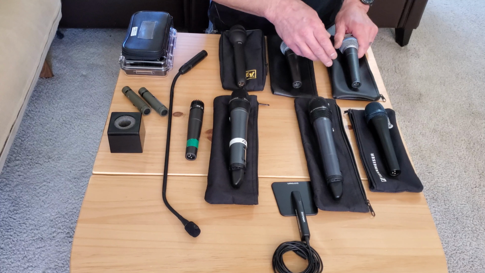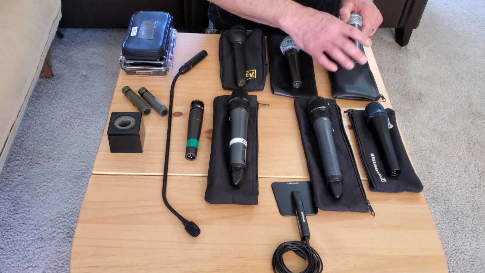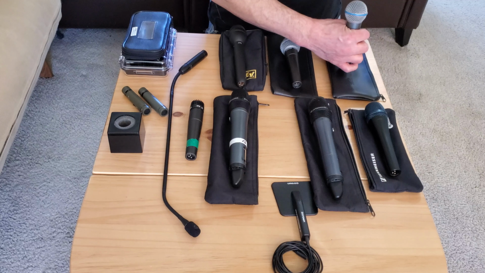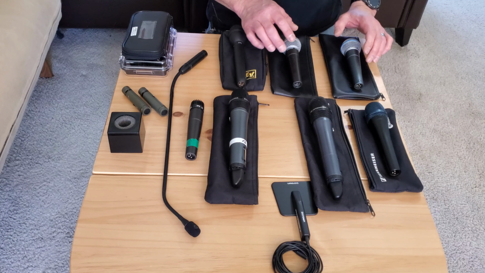This is a version of that microphone. This is the Beta 58. That is supercardioid. So it's going to be more directional than, say, this omnidirectional mic right here.